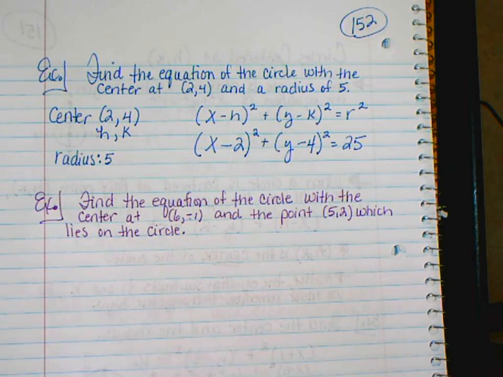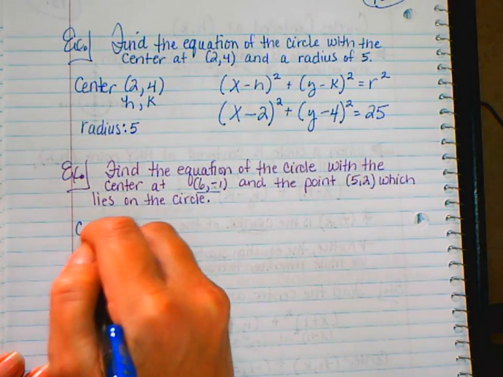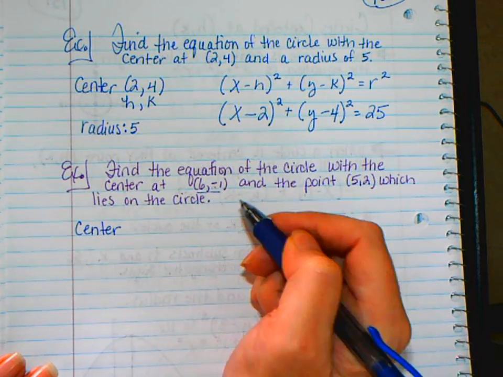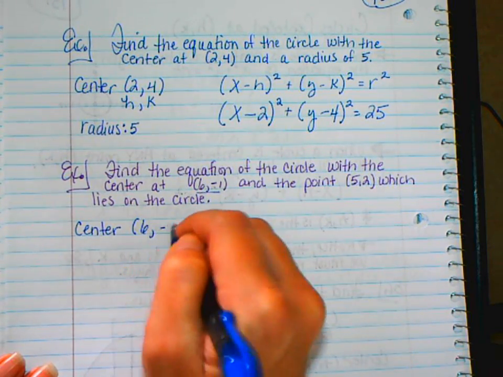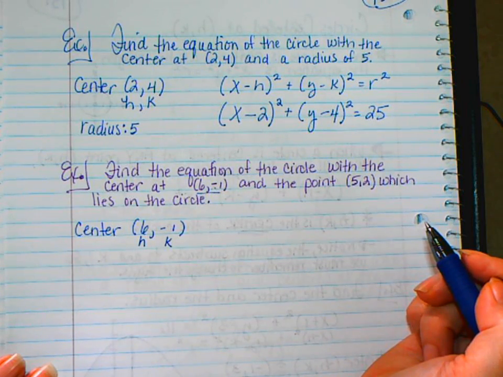So this is the longest one that we have to do, but it's no big deal. Just make sure that your center is what you use for h and k, otherwise it's not going to turn out right. So the center is 6, negative 1. That's going to give us our h and our k. Okay, so we're doing the formula, we're not doing quadratic formula?